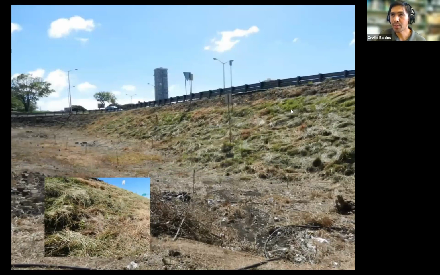And then once it's ready, we mow them lightly. So basically a high mowing height so that we don't kill them. And then we plant the shrubs in there, and the cut grass serves as mulch.